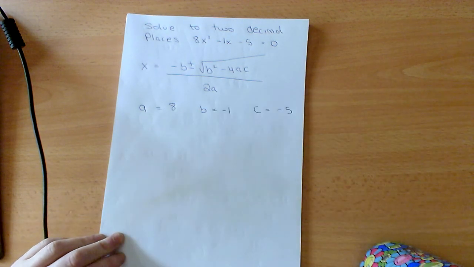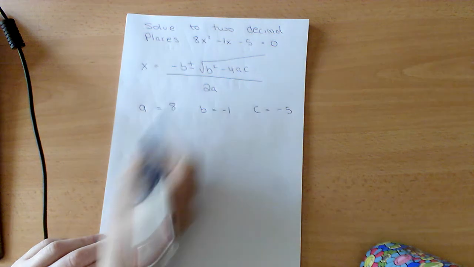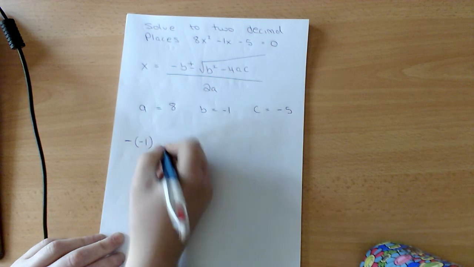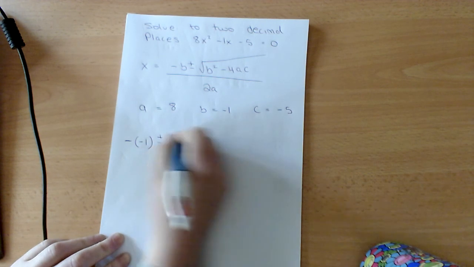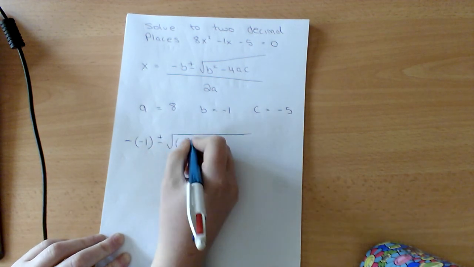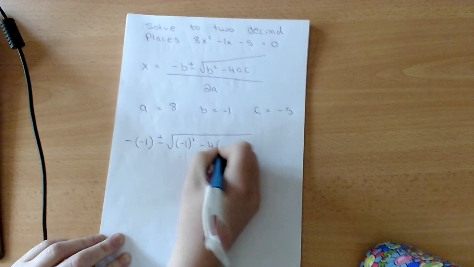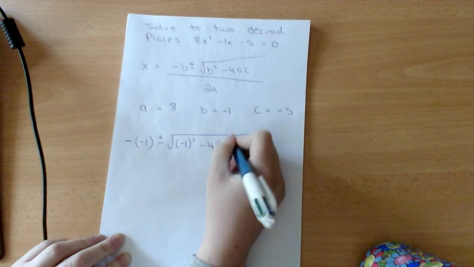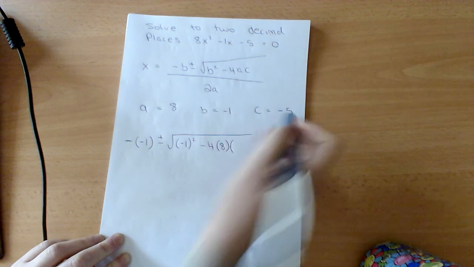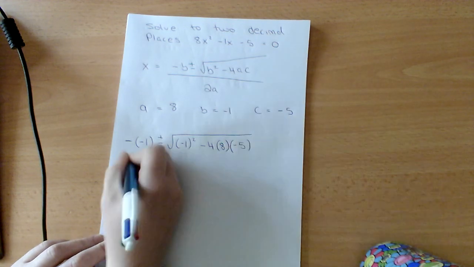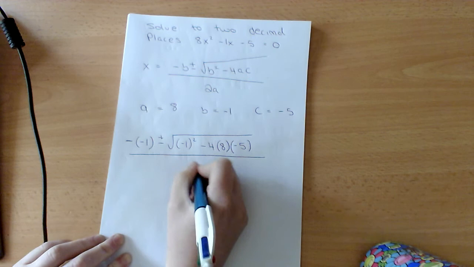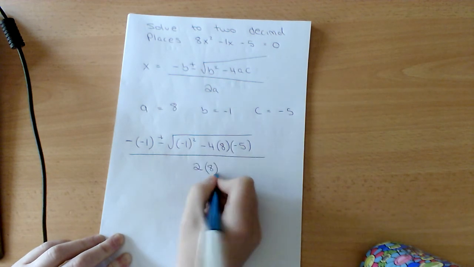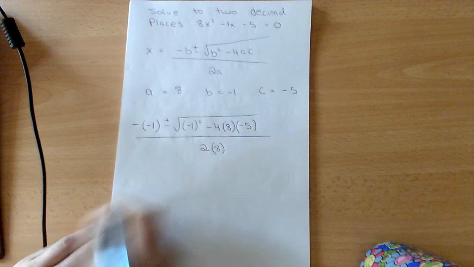So I now have minus b, so minus 1, plus or minus the square root of (minus 1) squared minus 4, bracket my a, I'm subbing in, which is 8, bracket my c, I'm subbing in, which is minus 5, all over 2, bracket my a, which is 8. And I need to work this out, okay?